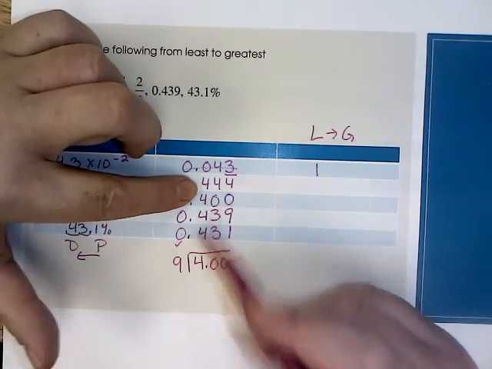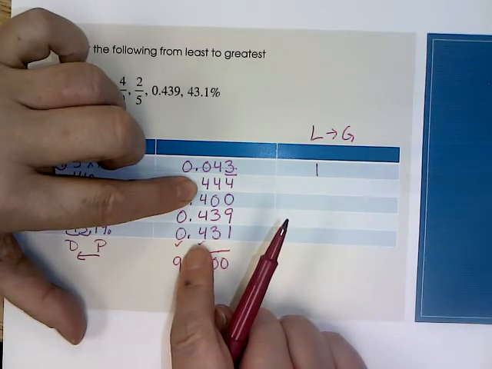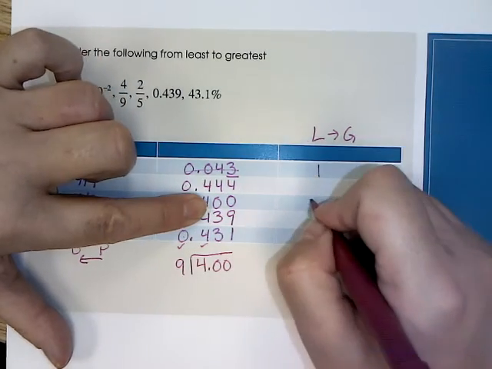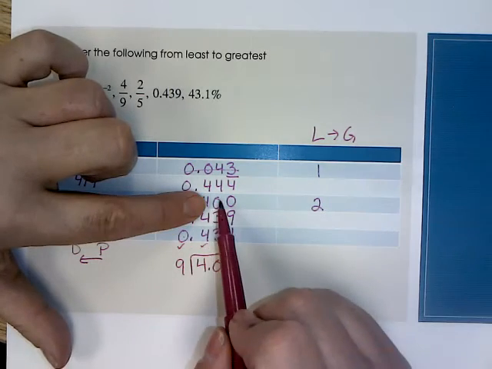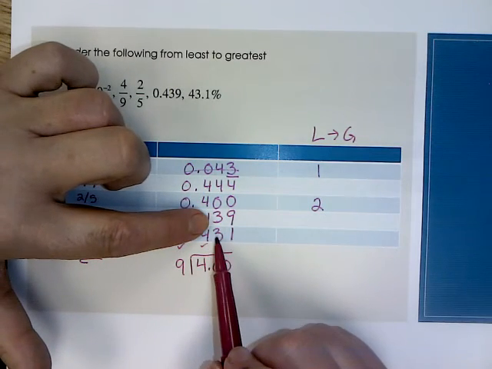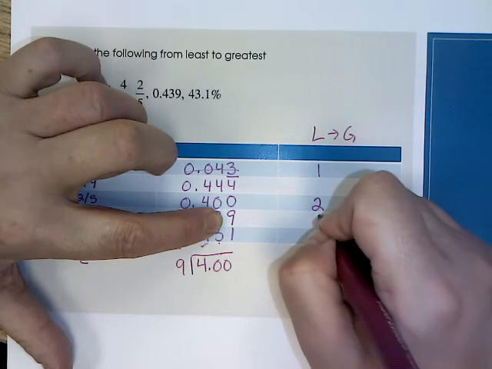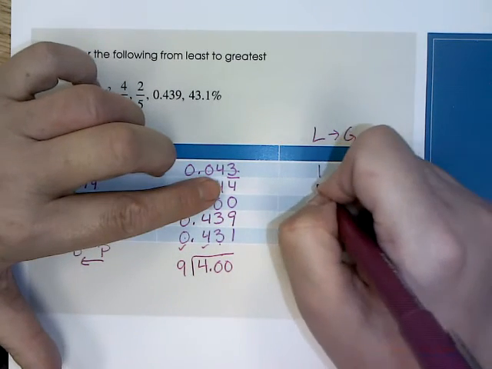4, 4, 4, 4. Those are all the same, move next door. 4, 0, 3, 3. 0 is my smallest. That's going to become my second place. Then I have a 3 and a 3. Those are tied, move next door. I have a 1, and then I have a 9, and then I'm going to have my 4.